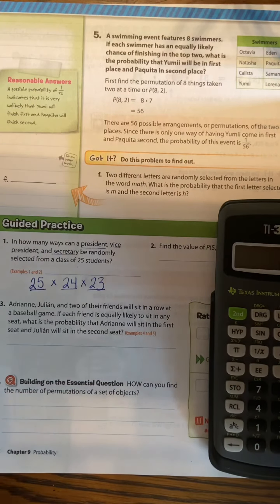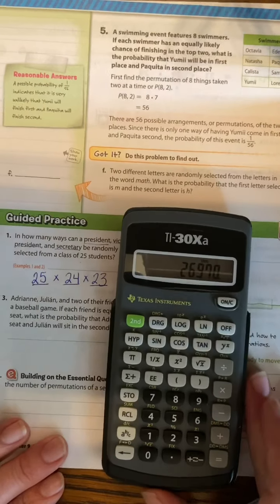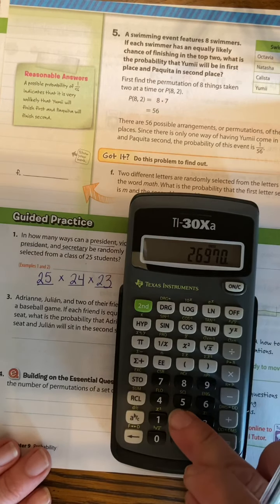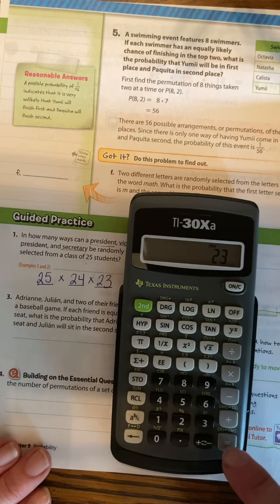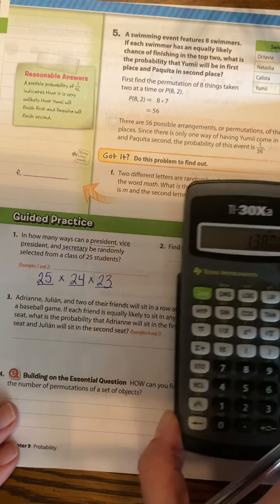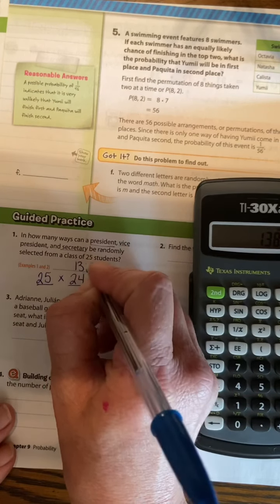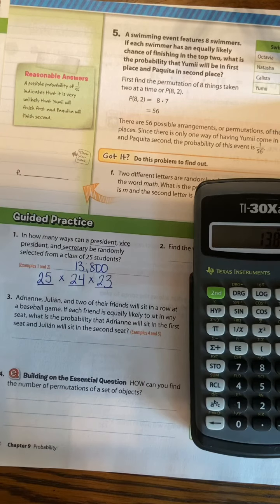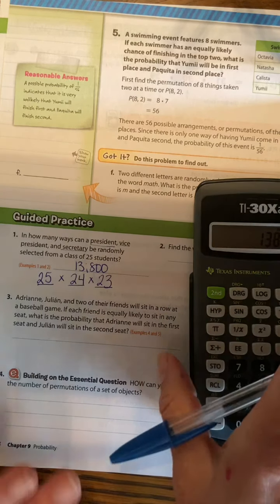This is where we can use multiplication. So you'll want to get your calculator. And we'll do 25 times 24 times 23. And we can see that there are 13,800 different combinations of president, vice president, and secretary out of 25 students.